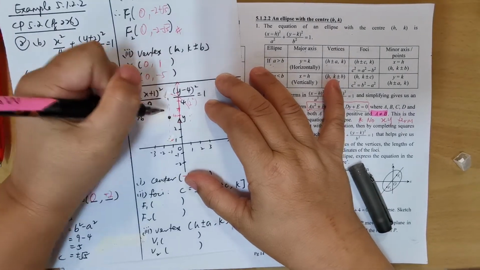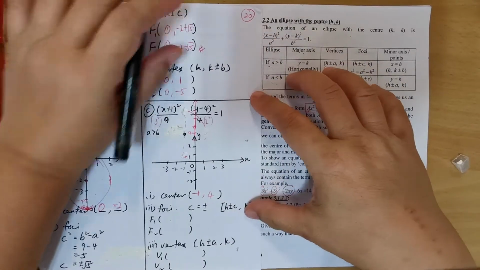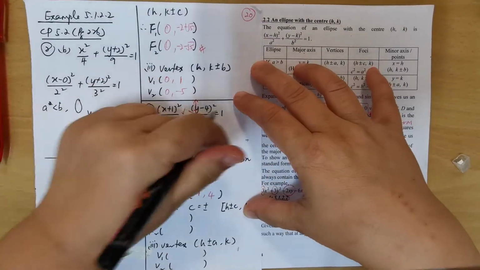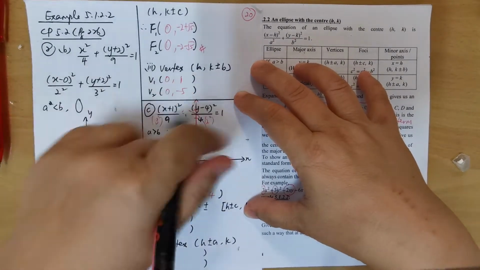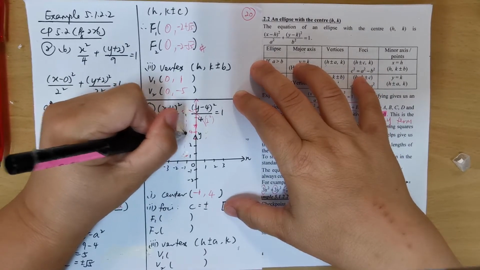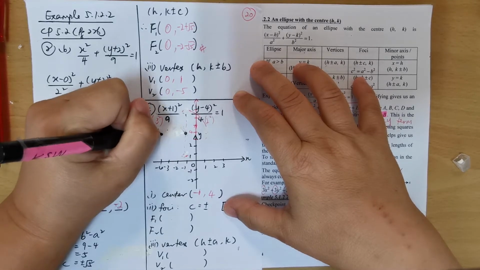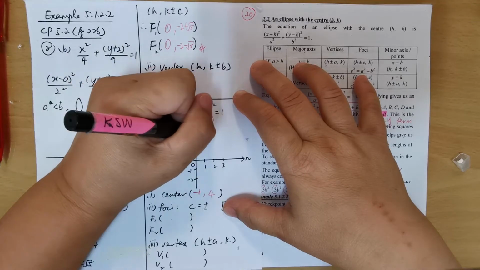So the center, negative 1, 4, is correct. Your A is 3, so it should be like this: plus or minus 3. From negative 1, go back 3 units to negative 4, and 3 units to this side, 1, 2, 3, so it's here.